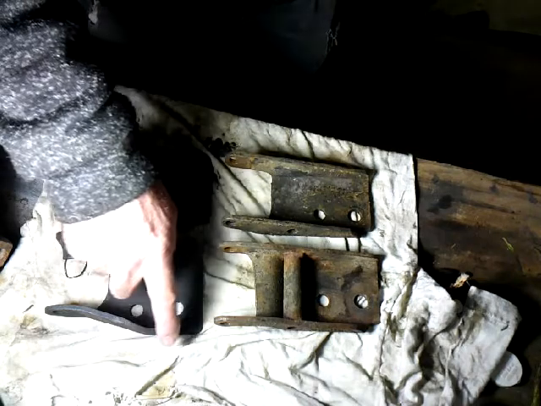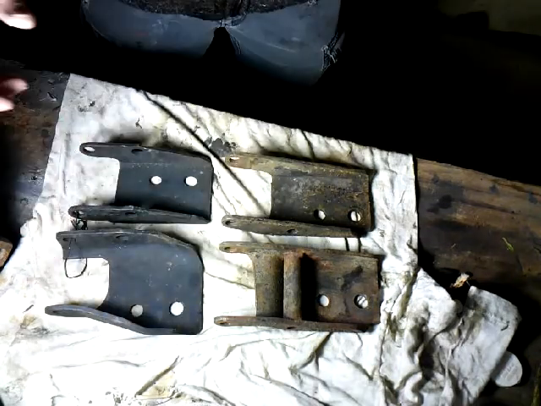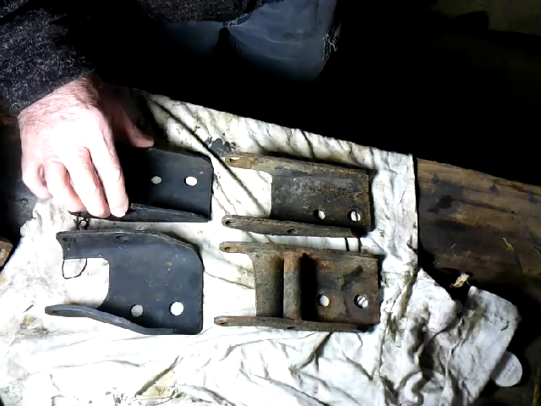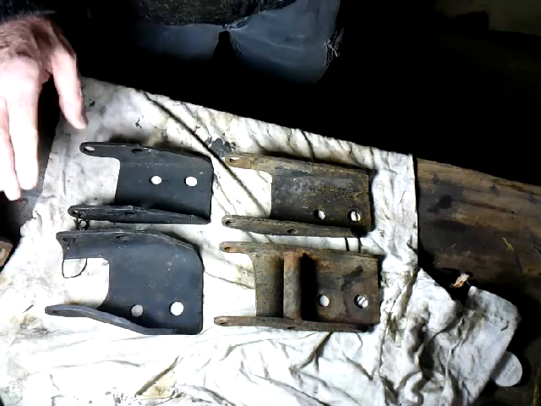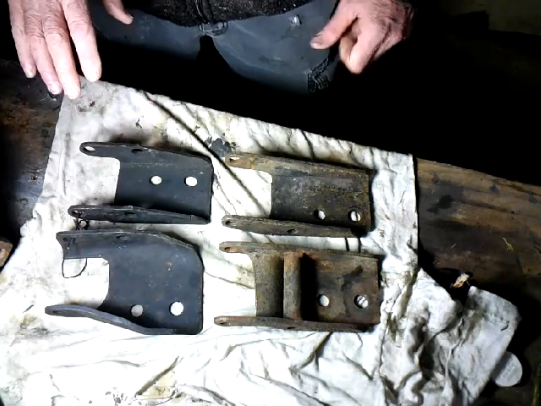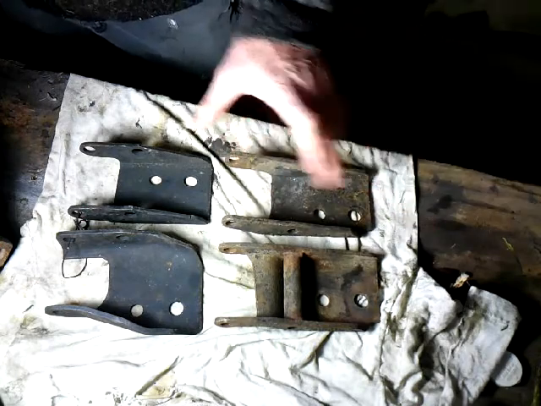And again, the small block's got this weird little kick out here. I've seen some that are not quite as distinct, but it is pretty much that way. So these are definitely going to be longer and shorter.